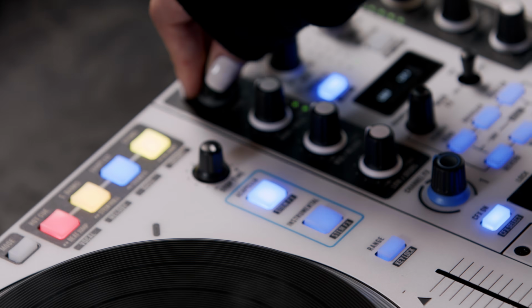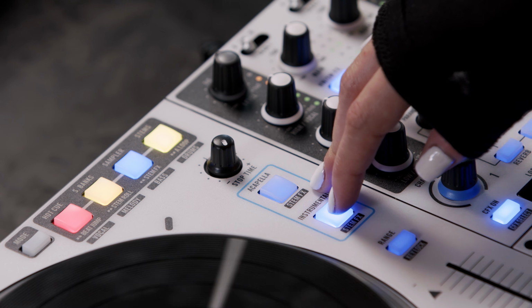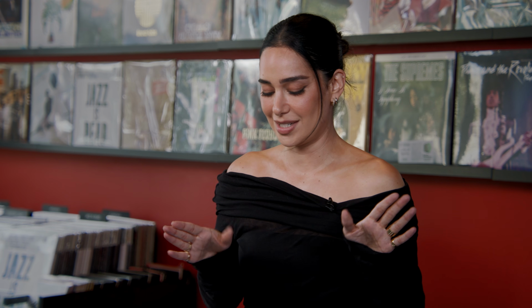So because these buttons are so easy access on each of the decks, you can immediately cut out a vocal completely and keep the rest of the instrumental going, or just have an acapella running and layer that over something else, take a portion of it to loop roll. You can do so much, and it's just right there.